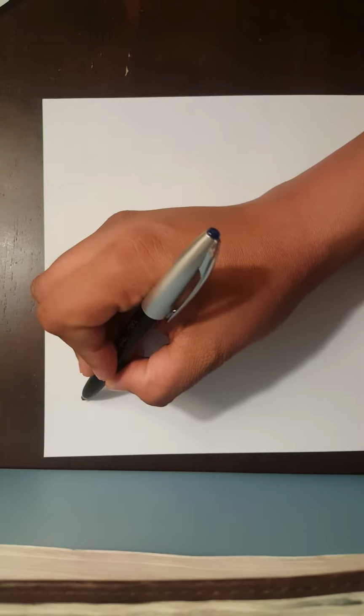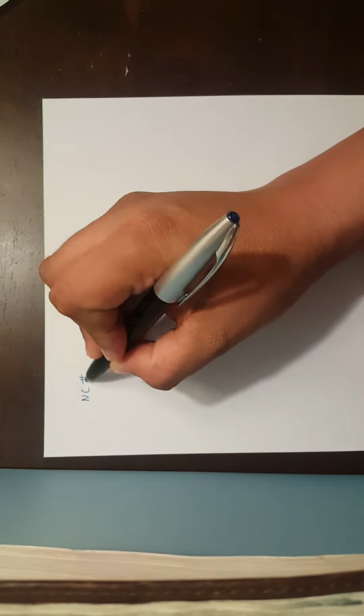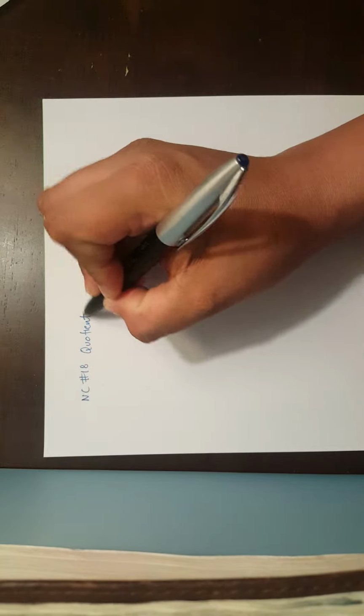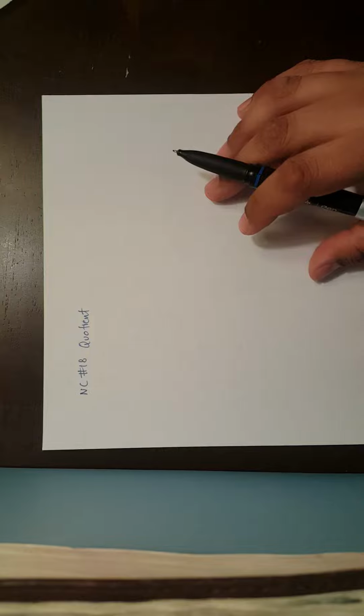Hey guys, we're going to be going over note card number 18, which is the quotient rule. You guys should already have this in your packet.